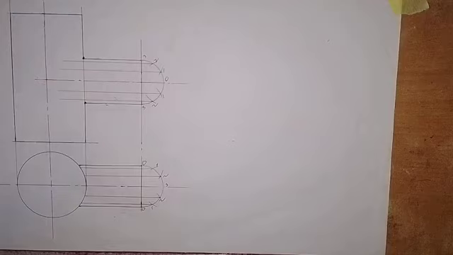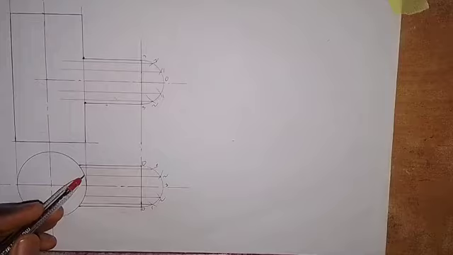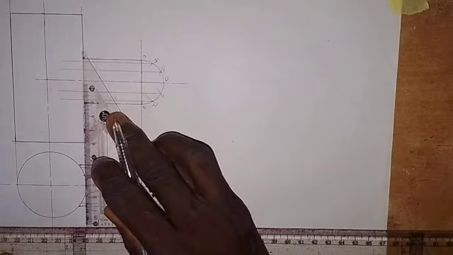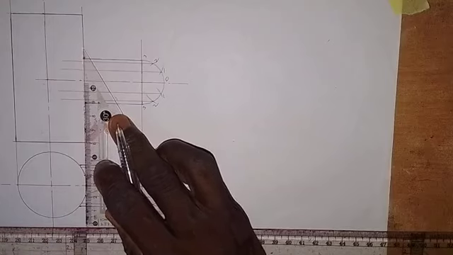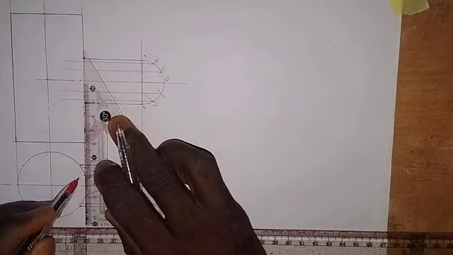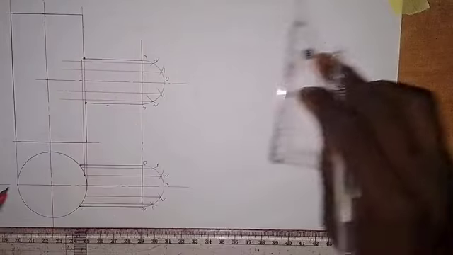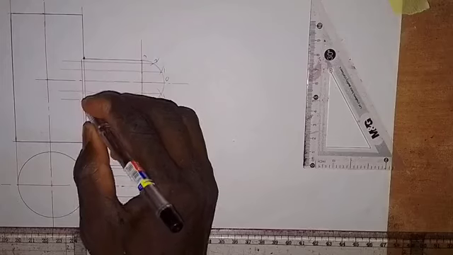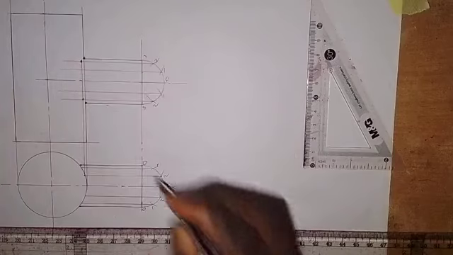Okay, the next thing that we are going to do is, from the point where horizontal line 2 intersects the circle, we draw a vertical line 2. So we draw a vertical line 2 from this point, and it goes like this. Looking at this, vertical line 2 intersects horizontal line 2 at this point. So let's take note of that. And also we have horizontal line 2 here, so they intersect at this point. So let's take note of that.